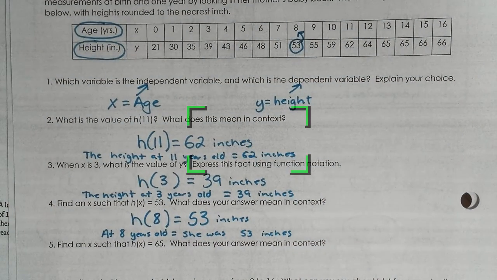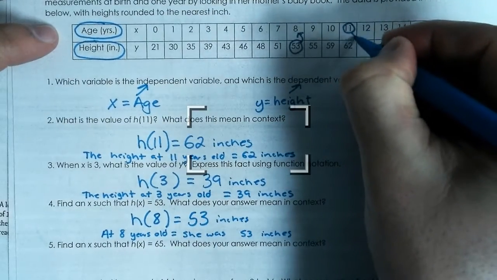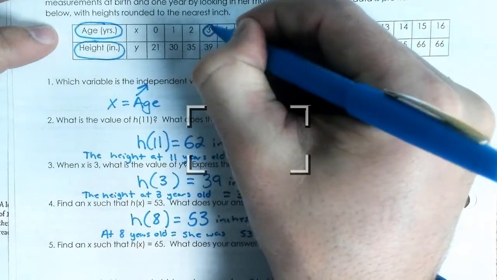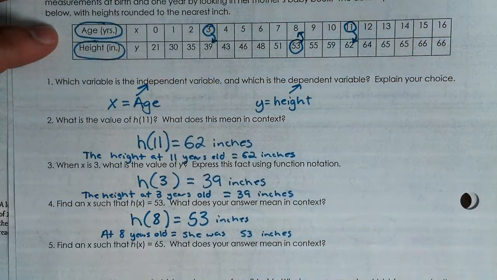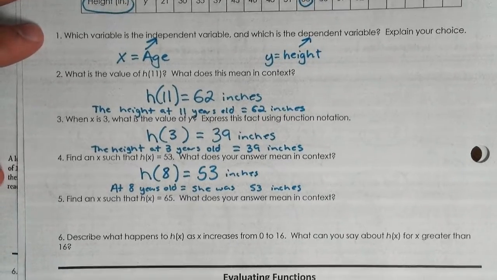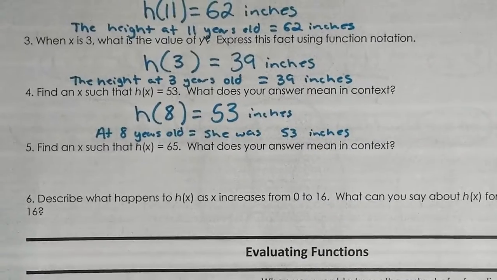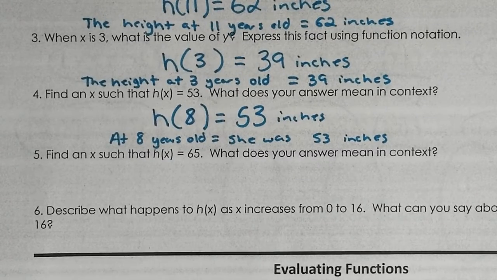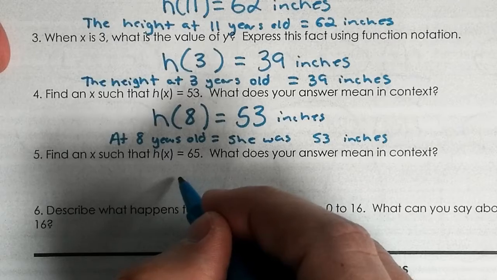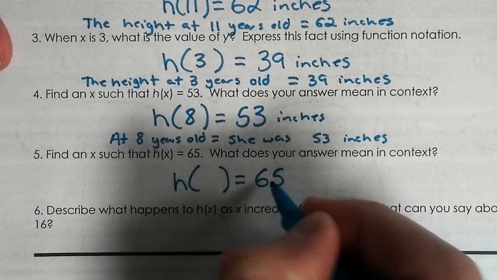The other ones, we went in kind of reverse order. Like that 11 to 62, we went to 11, and it told us she was 62 inches. We went to 3 and told us she was 39 inches. It really all depends on what they kind of tell us. So like for number 5, what do they tell us on number 5? Do they tell us her age, or do they tell us her height? Exactly. It tells us her height. So we got to figure out her height at what age equals 65.